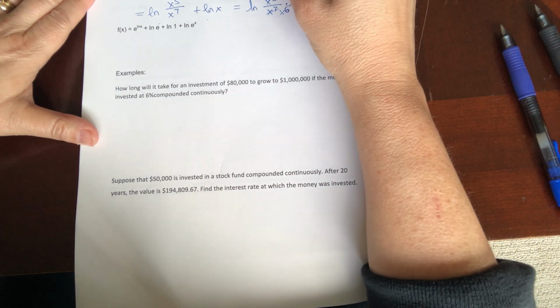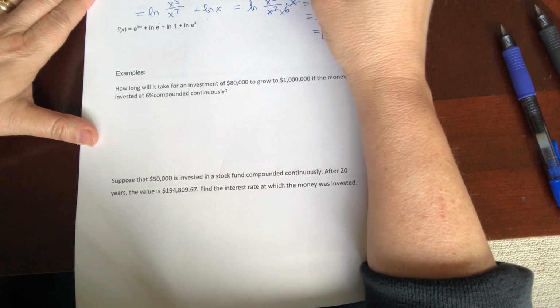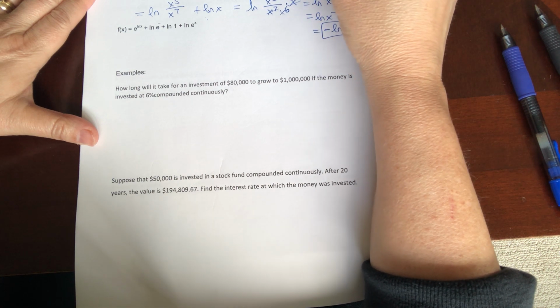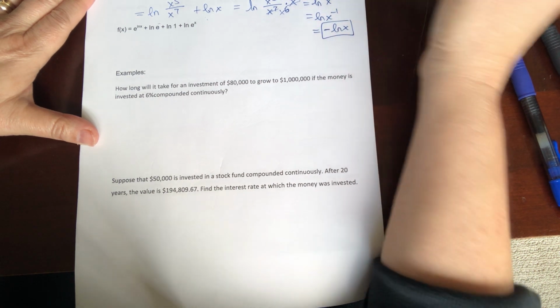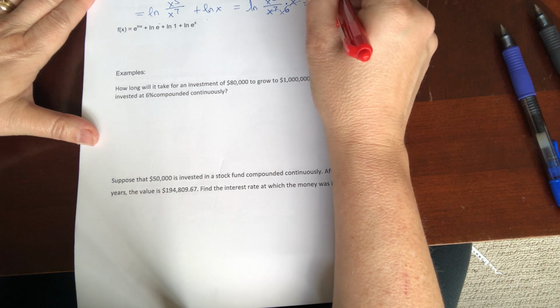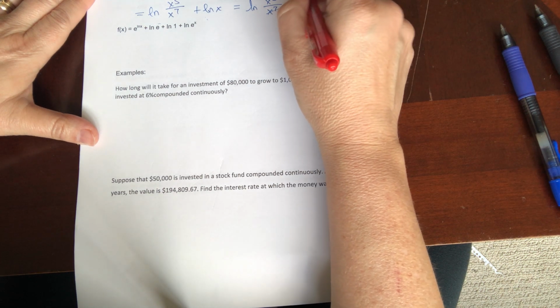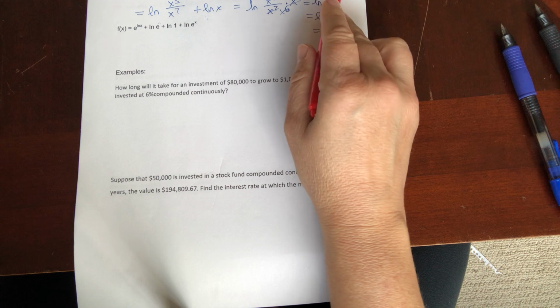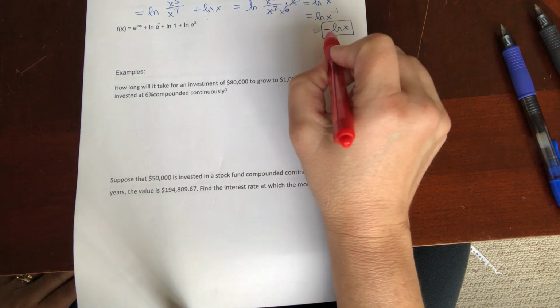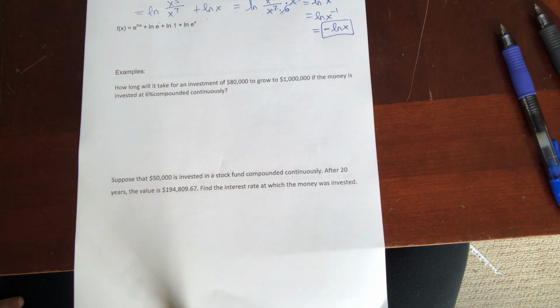So that's going to be 5 ln x minus 7 ln x plus 1 ln x. And that's nothing but like terms. So combine all these like terms: 5 minus 7 plus 1 more, so that's 6 minus 7, which makes -1 of these ln x's. And that looks pretty simple to me.